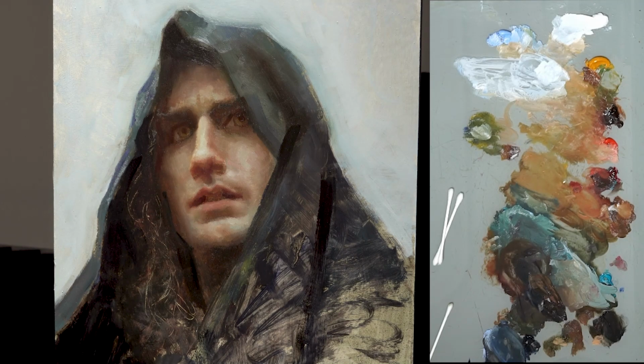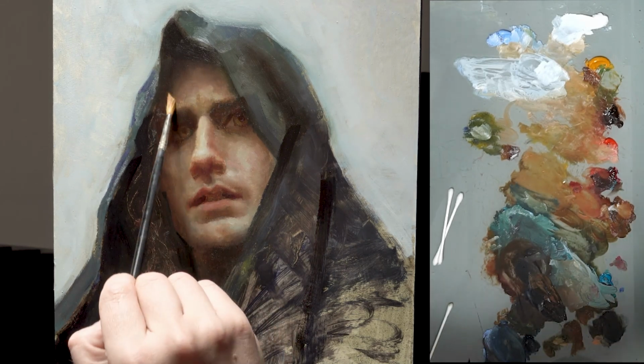Because if we try to tackle all at once, it's very difficult.